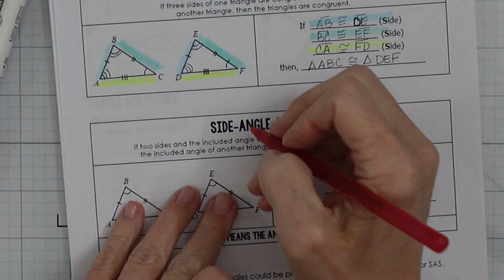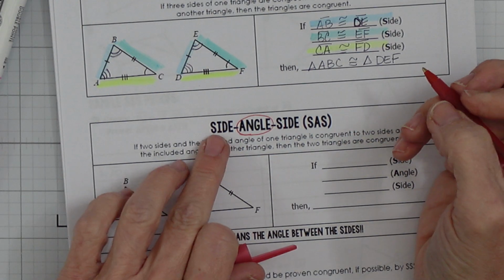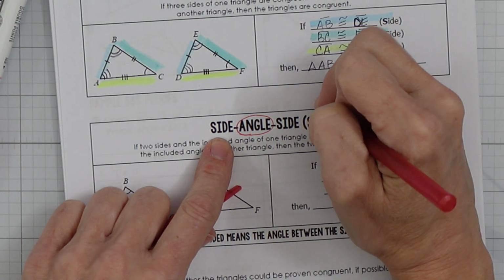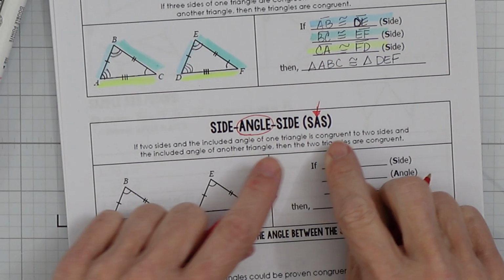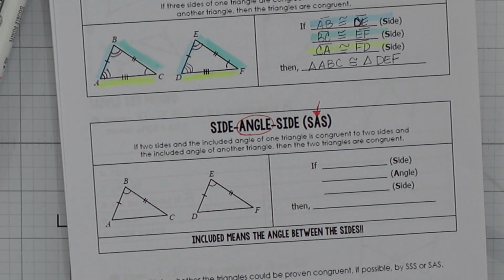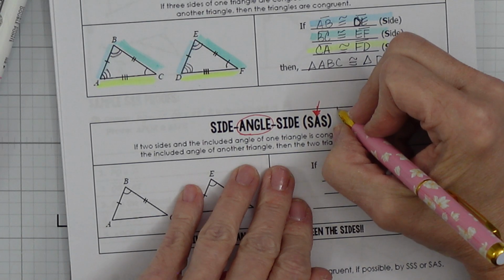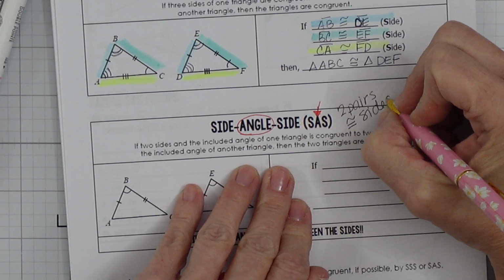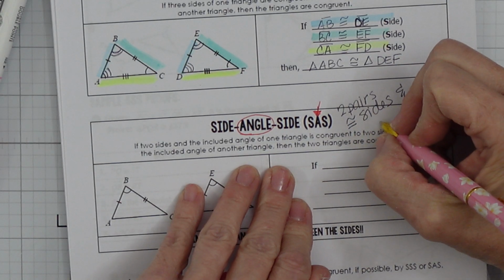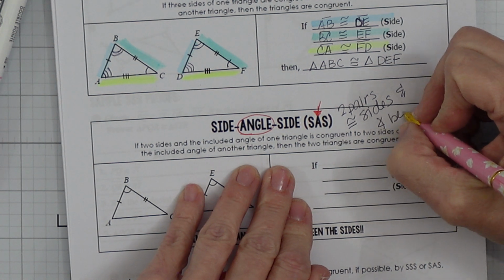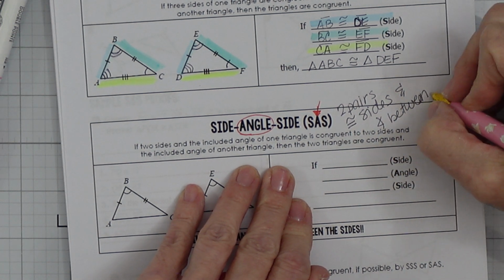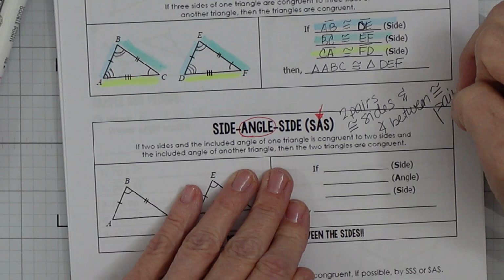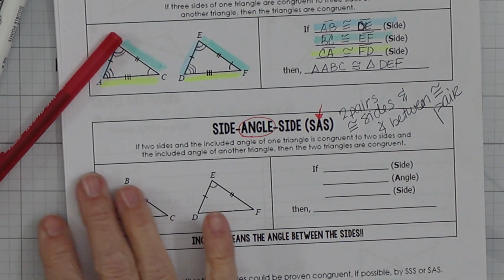Okay, let's move on to side, angle, side. Now I want you to notice where the word angle is. The word angle is in between side and side. So we're looking for an angle that is in between 2 pairs of congruent sides, and the angle between those would be a congruent pair. So let me show you what I mean by that.